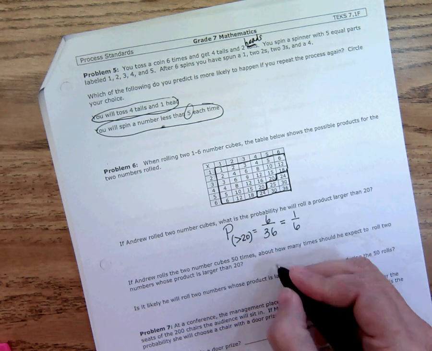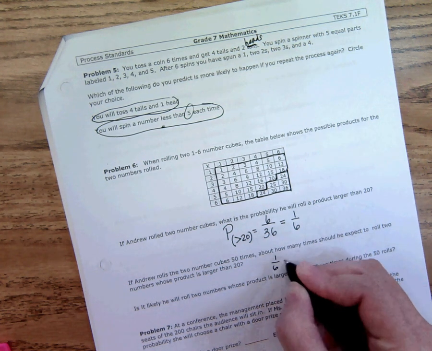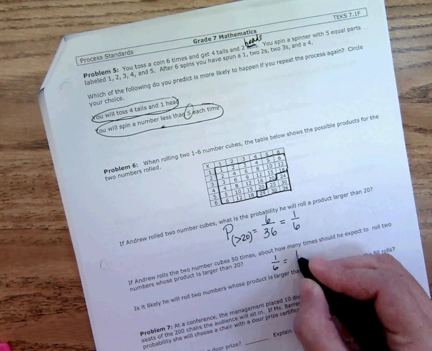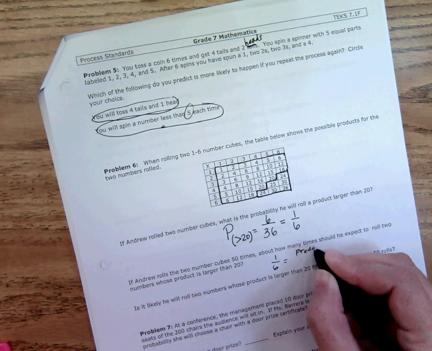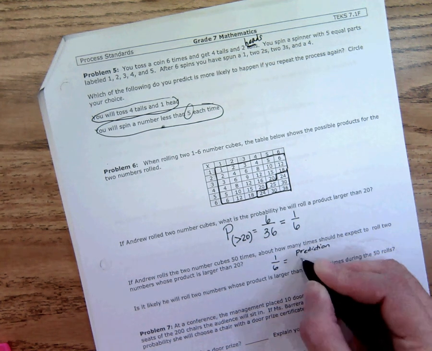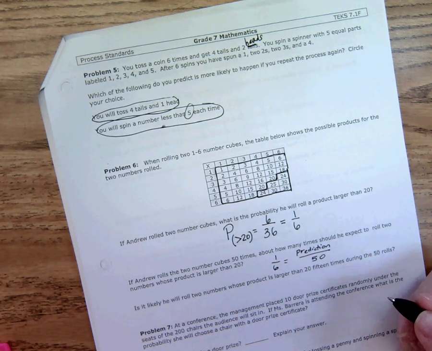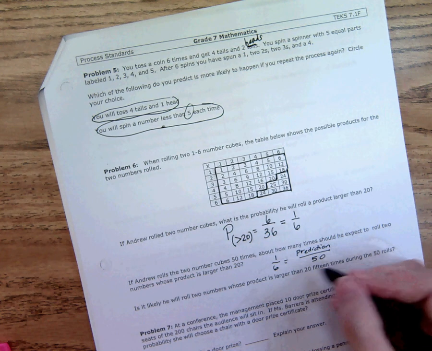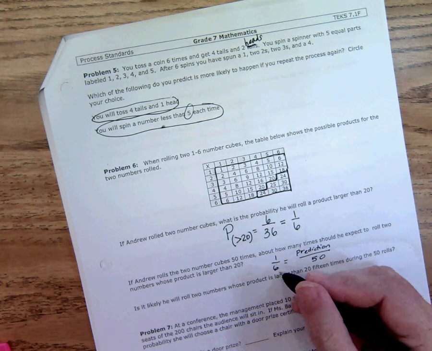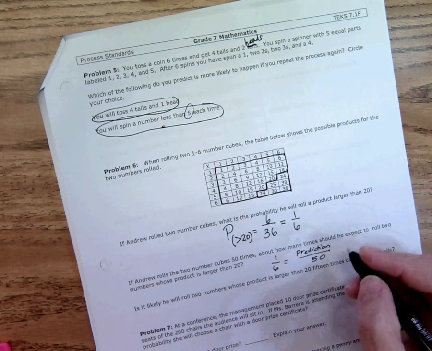So if that happens 1 out of 6 times, then we can get our prediction by setting up a proportion and putting that over 50. So if we cross multiply and divide this, 1 times 50 is just 50 divided by 6 is going to give us our answer.